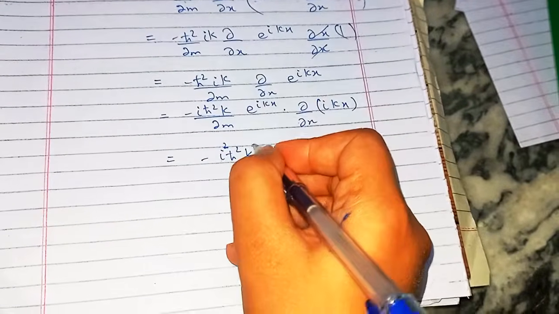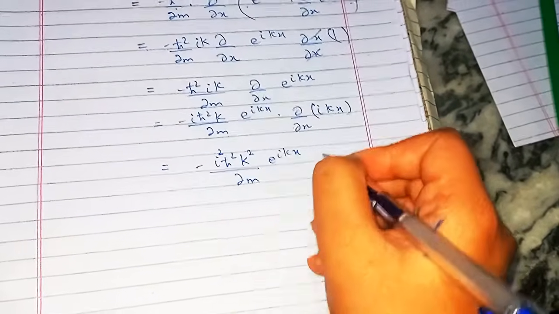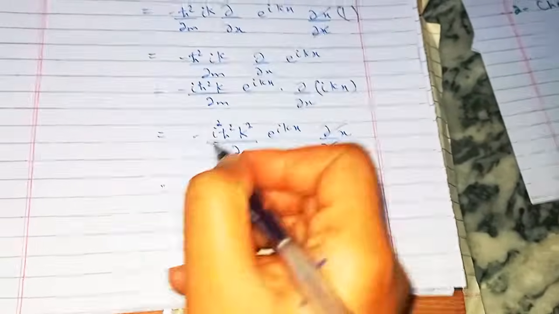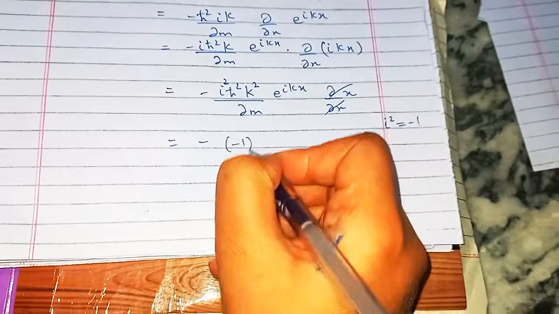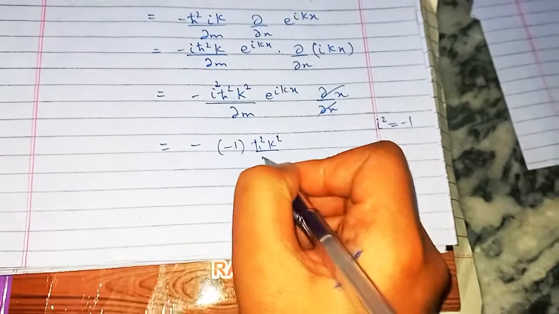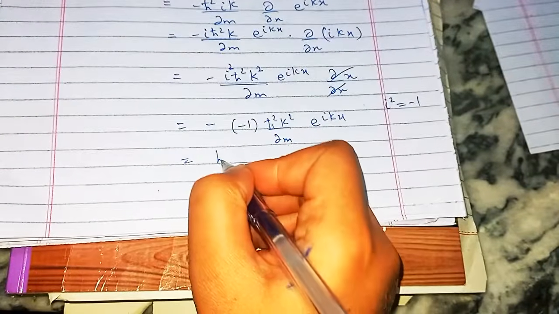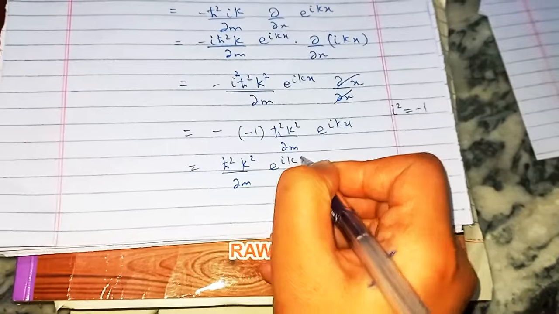This k and k becomes k square, e to the power iota kx by 2m, and partial by partial x of x is 1. We know that iota square is equal to minus 1, so minus into minus 1 gives h square k square by 2m e to the power iota kx.